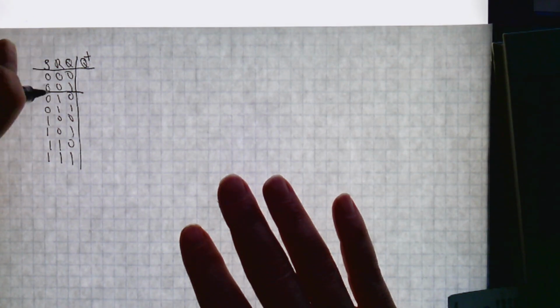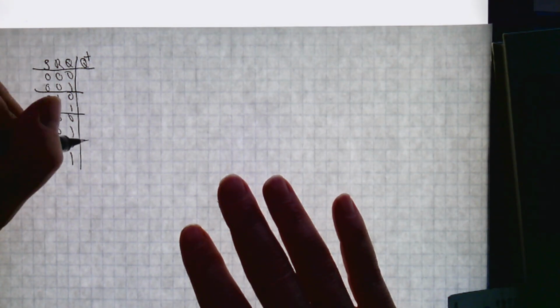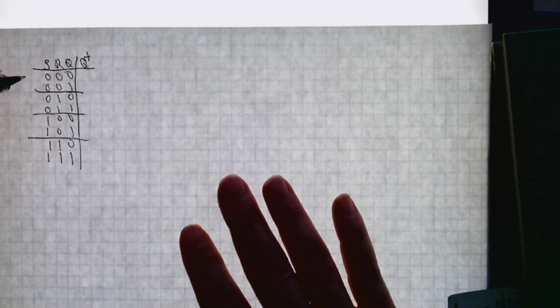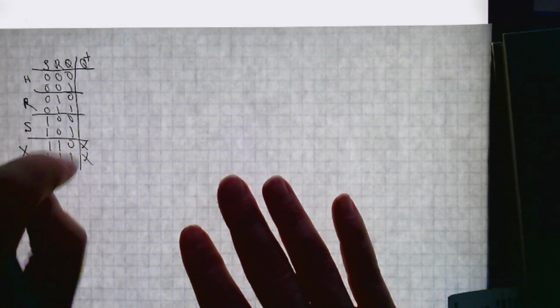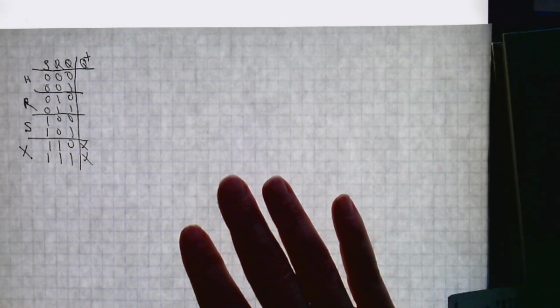And we're going to group them in twos because this is the hold state, the reset state, the set state, and finally the forbidden state, don't cares. So what do I write over here, do you think? Yep, how about the reset state? How about the set state? There you go. You're doing it.